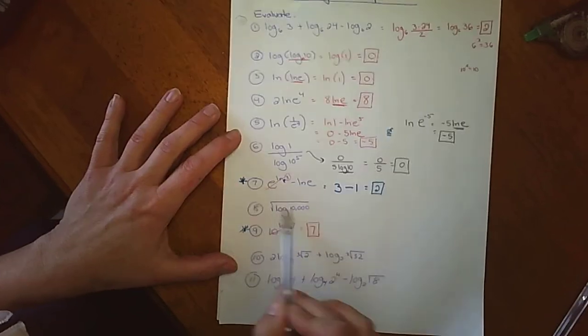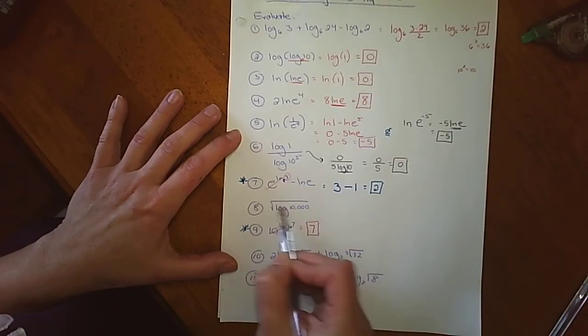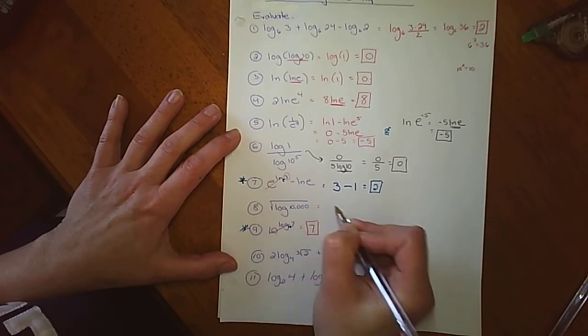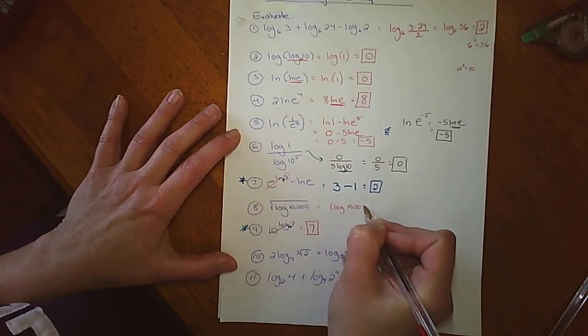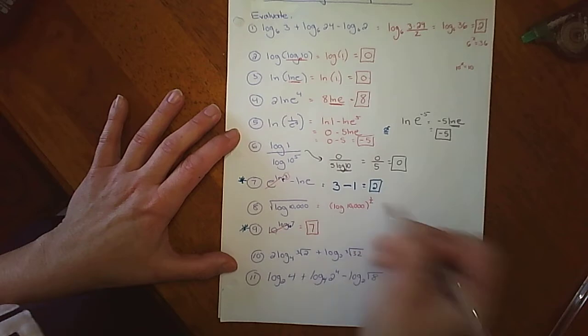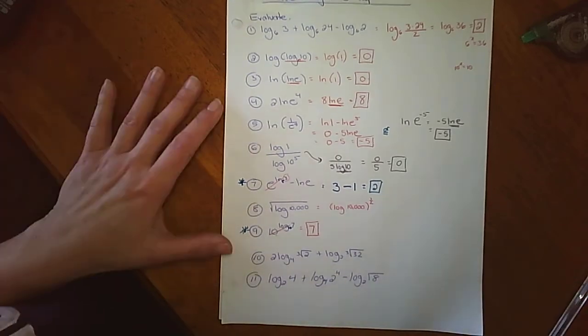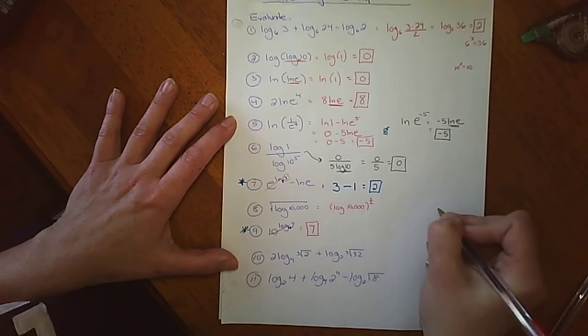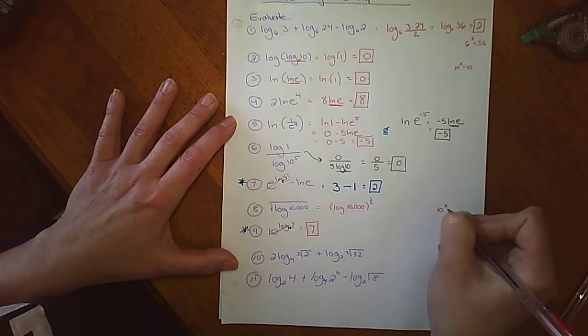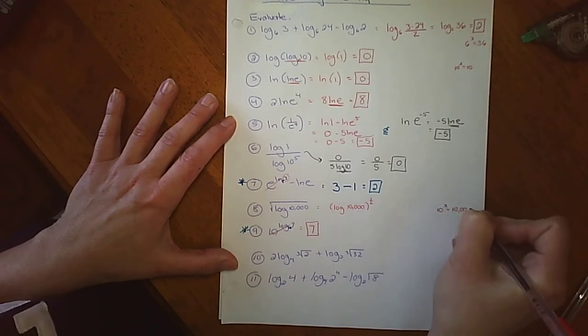All right, that means, see how all of this is under the radical? That means log 10,000 would be to the 1/2 power, or the square root. So we actually have to do this first. So 10 to what power is 10,000?